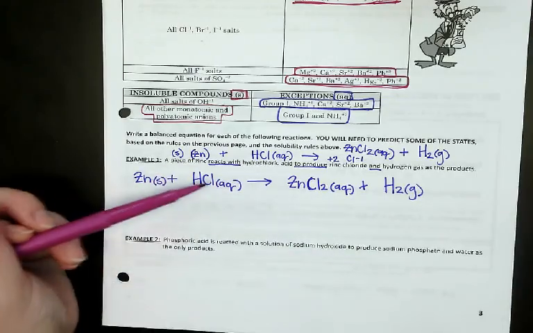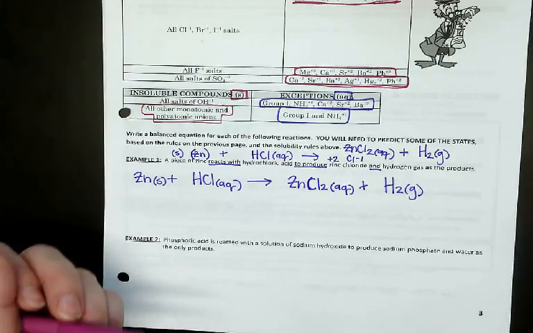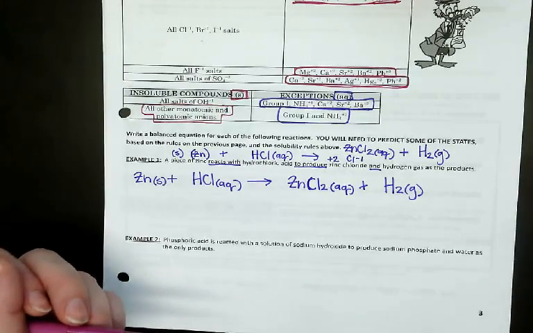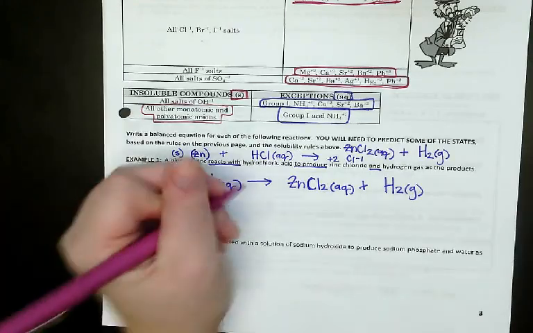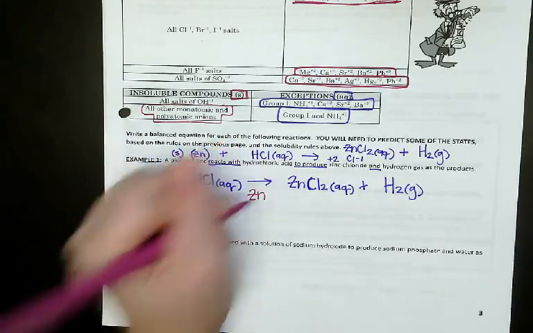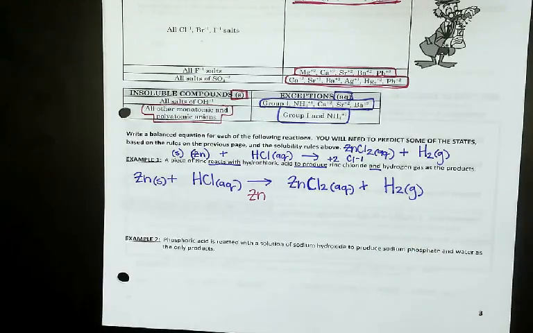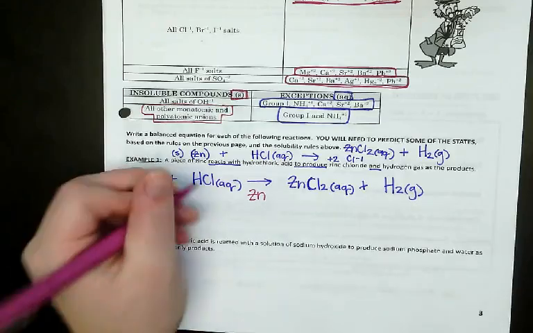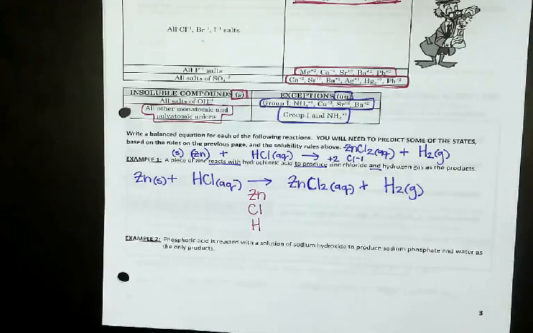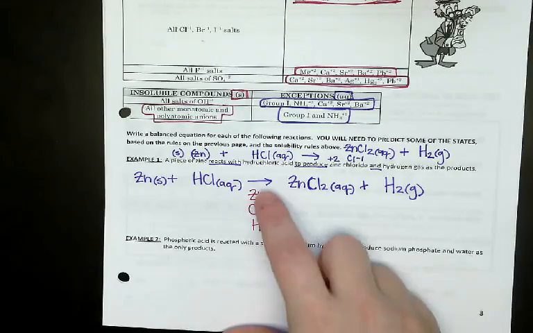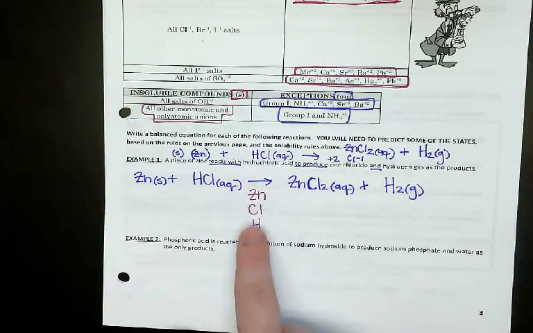This is how I balance. Sometimes people can just look at it and balance it easily. This is how I balance. So remember, metals first. Zinc is a metal. Then polyatomic ions. Are there any polyatomic ions? No. Non-metals, I see I have a chlorine. And then hydrogens and oxygens are last. What I do is I'll list all the elements and polyatomic ions that are in our reaction underneath that arrow.